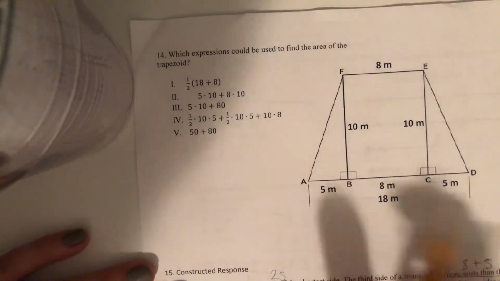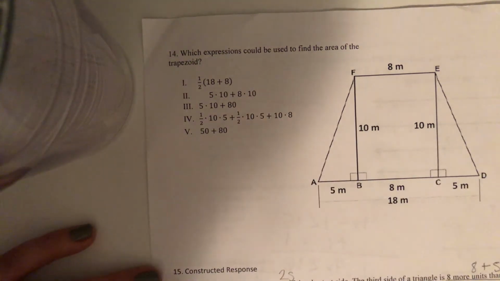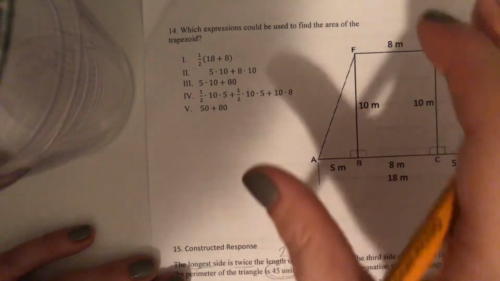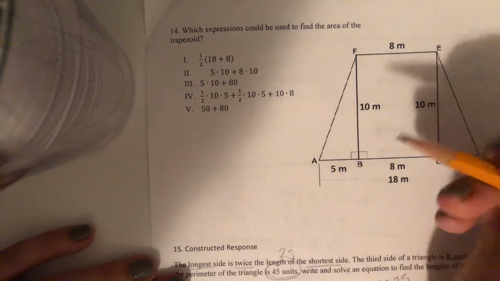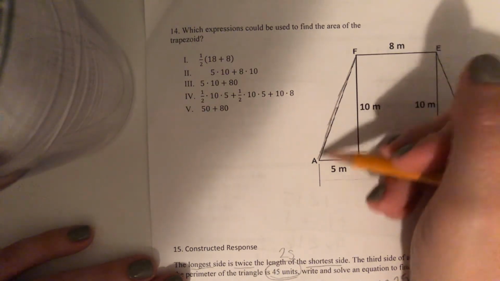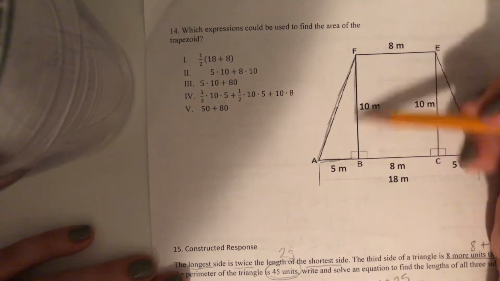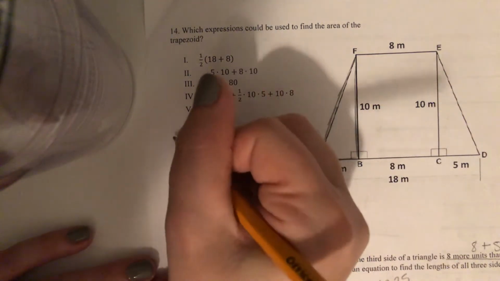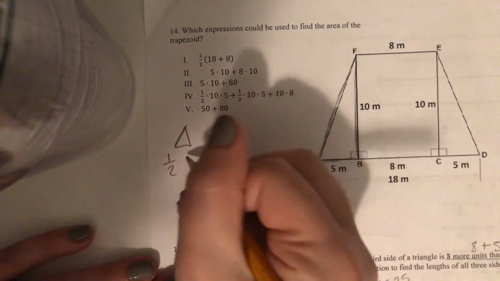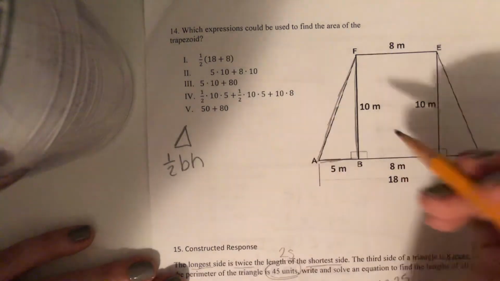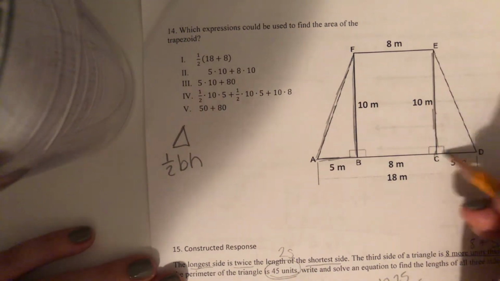Okay. And then finally on number 14, they want to know the expression that you could use in order to solve this. Which ones would be equivalent? Okay, so we can do this just like we did finding the area. So we're finding the area of the whole shape. Well, we have a triangle right here as part of our trapezoid. And a triangle's formula is 1/2 base times height. And then we have another triangle right here.